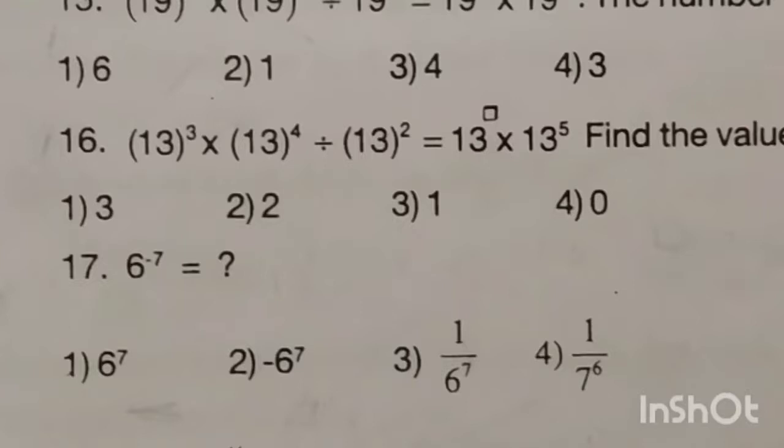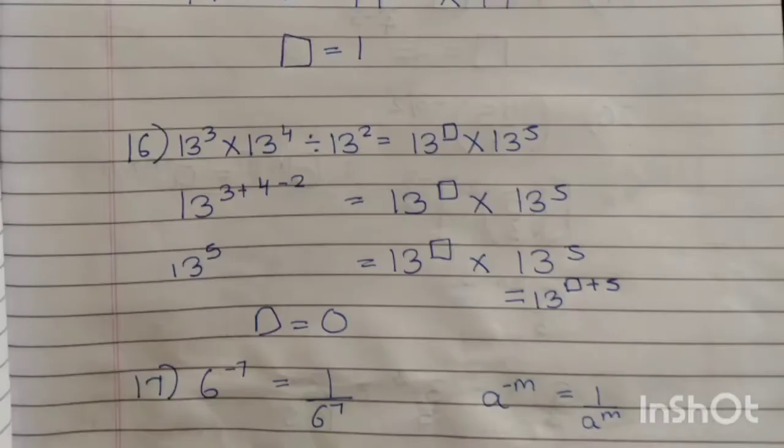16th question: 13 to the power 3 multiplied by 13 to the power 4 divided by 13 to the power 2 equals 13 to the power box multiplied by 13 to the power 5. So here in the LHS, by the product and the quotient law, if you do it together, it will be 13 to the power 3 plus 4 minus 2.